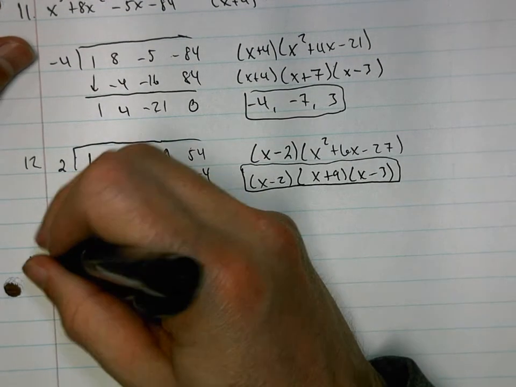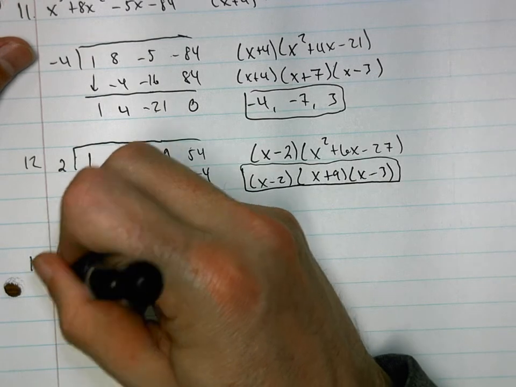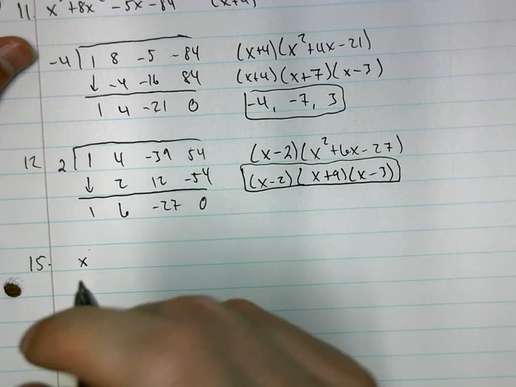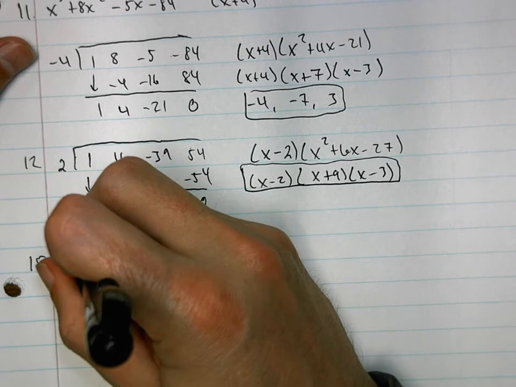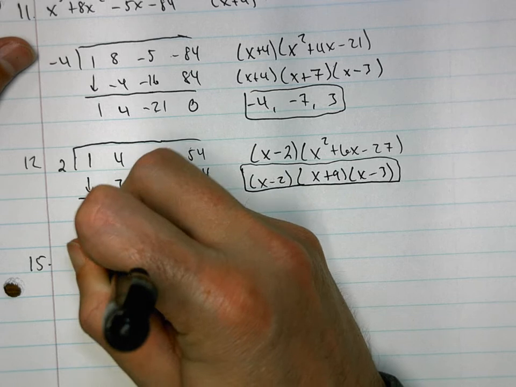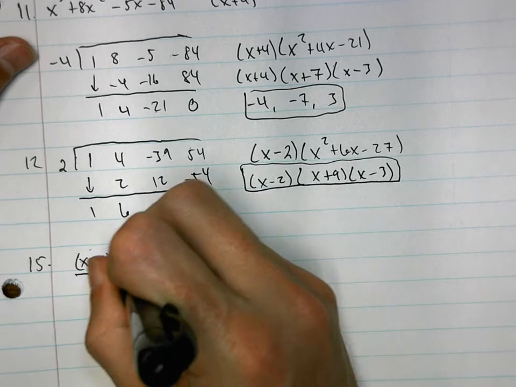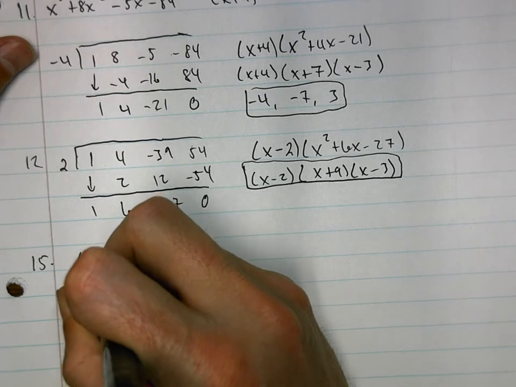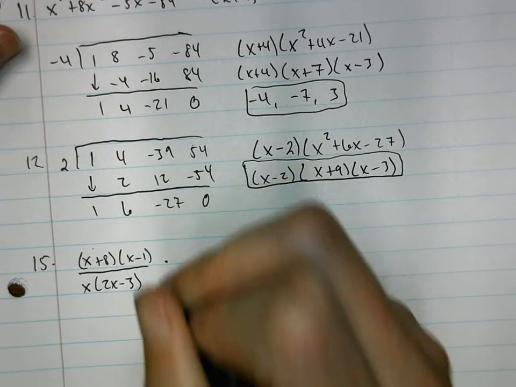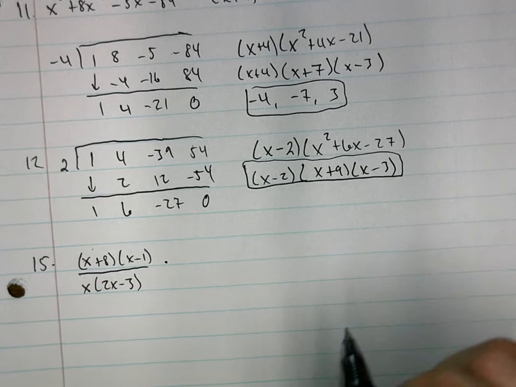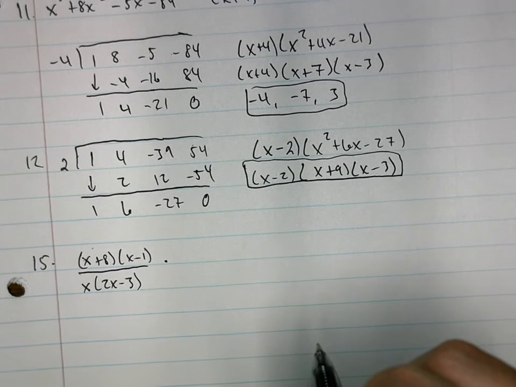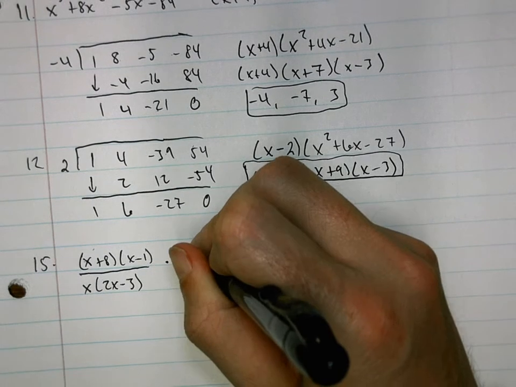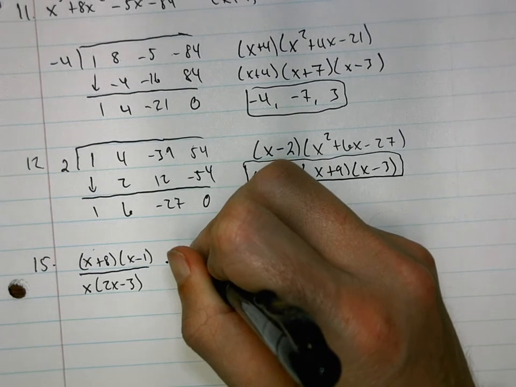Factor the top: two numbers that multiply to negative 8 and add to 7. That would be x plus 8, x minus 1. Actually, we'll factor out an x from the bottom, and we're left with 2x minus 3. For the second fraction, you need to flip and multiply. So on top, well, let me just write this down. I'm starting to do too much in my head.